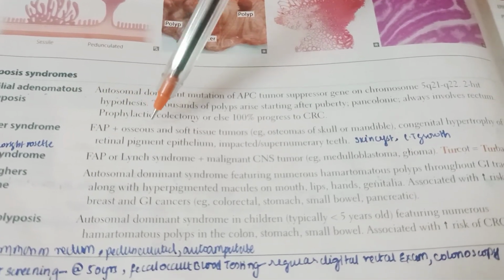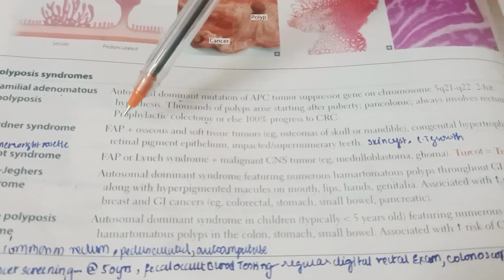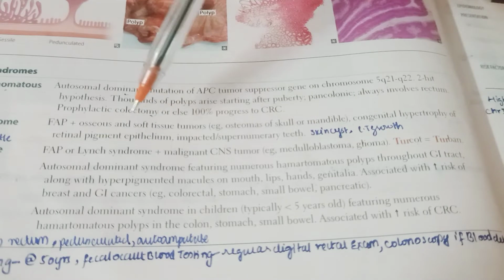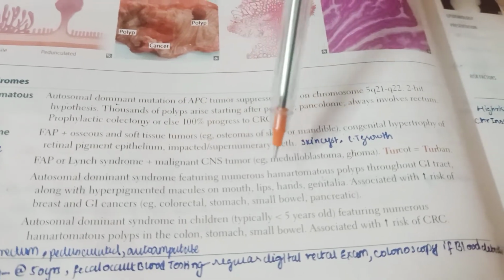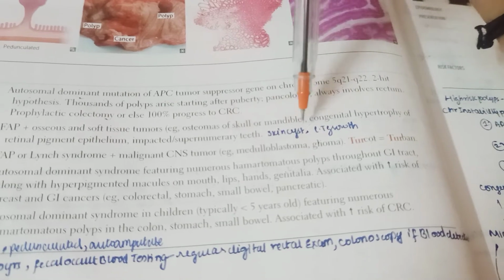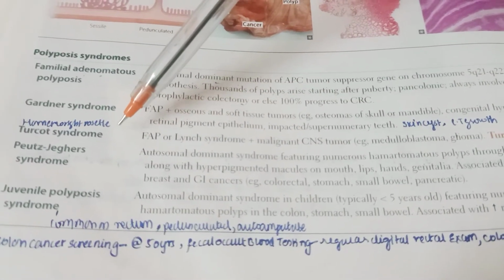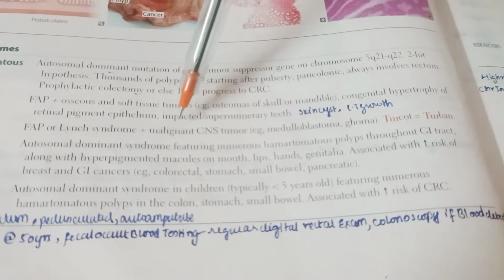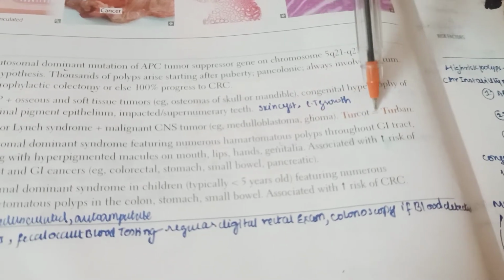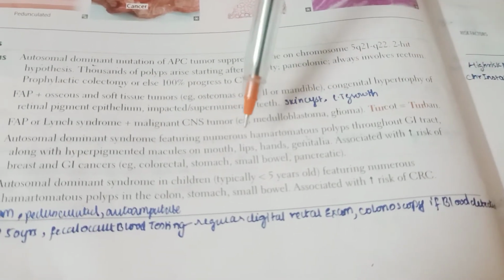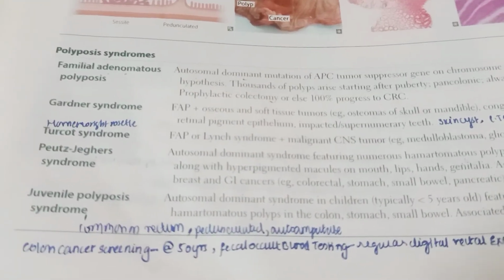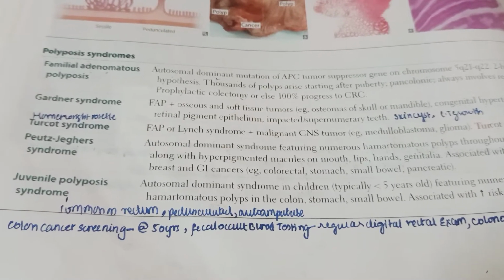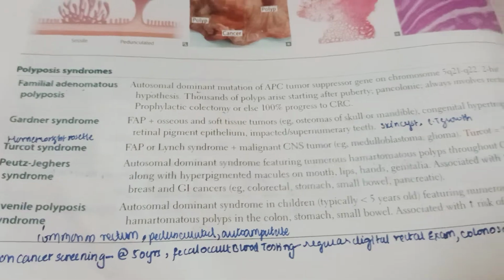Next, Gardner syndrome, FAP. That is familial adenomatous polyposis, along with some osseous and soft tissue tumors like osteoma of the skull or mandible, and congenital hypertrophy of retinal pigment epithelium. Impacted or supernumerary teeth are also present, skin cysts and desmoid tumors. Next, coming to Turcot syndrome. Here also there is FAP or Lynch syndrome with malignant CNS tumors like medulloblastoma, glioma. Turcot, turban. So how to remember turban? Head on head you will have medulloblastoma, glioma, right? So that's why Turcot syndrome is associated. Gardner means just remember like a garden. In the garden, especially bone garden, okay, because there are bone problems, bone cyst tumors.